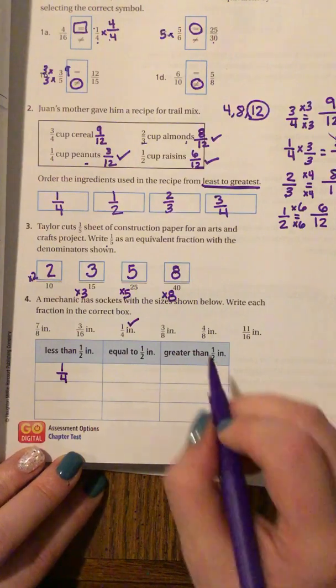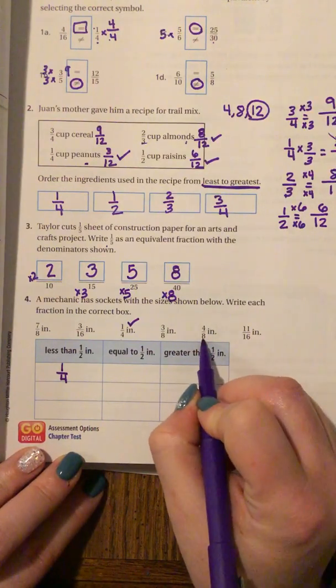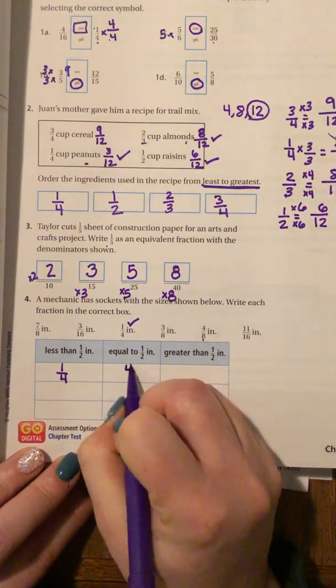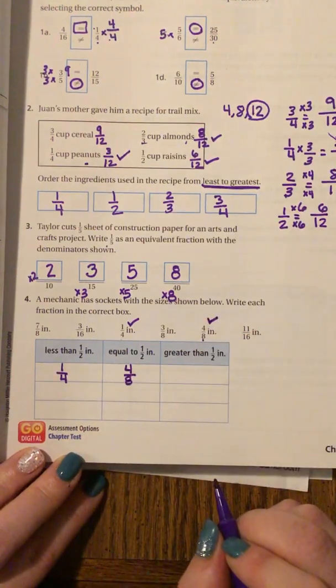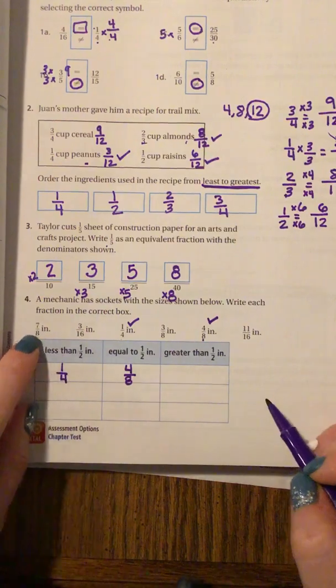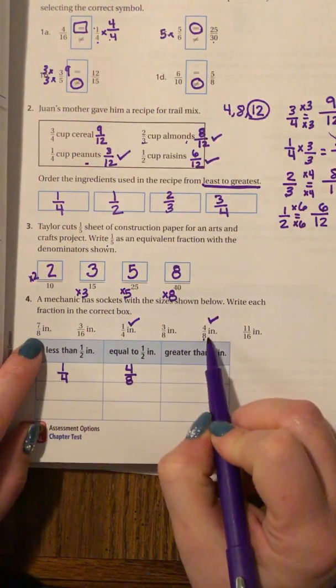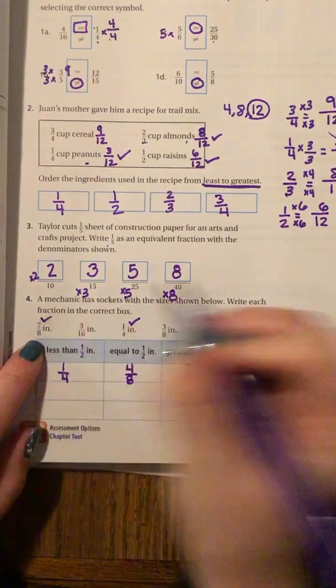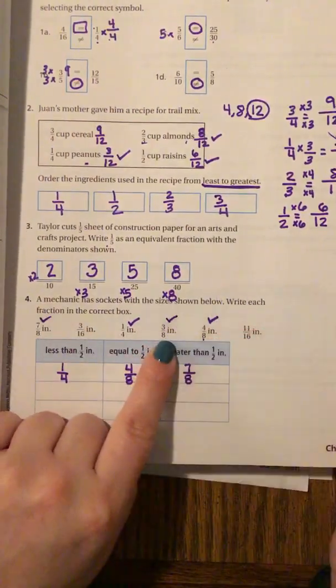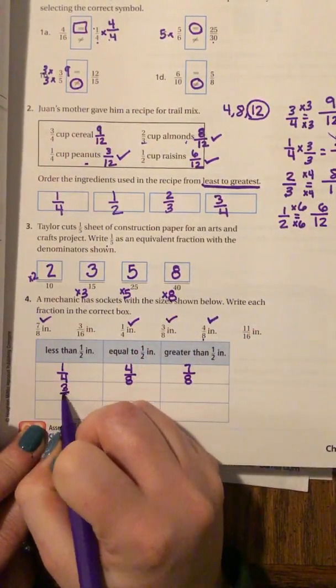I know that 4 is half of 8, so 4/8 is equal to 1/2. Since 4/8 is half, that means 7/8 is greater than half. And that also means that 3/8 is less than half.